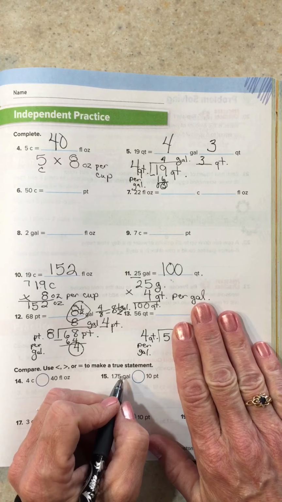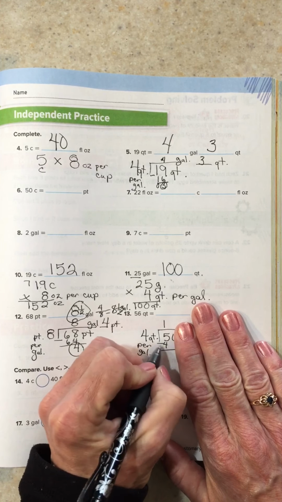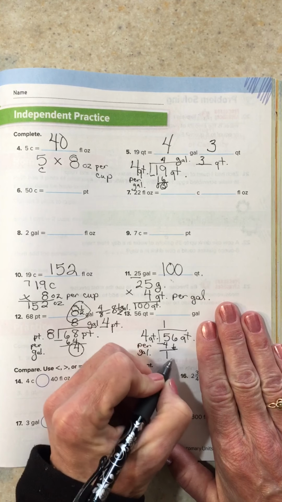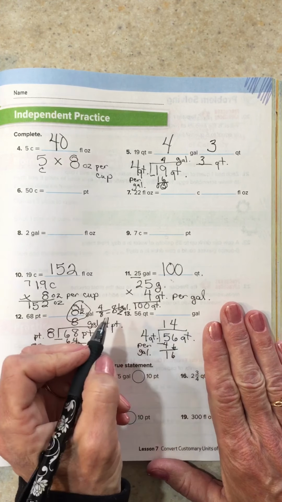56. Okay, 4 does go into 5 one time. 4 times 1 is 4. When you subtract, you get 1. Bring down the 6. 4 goes into 16 exactly 4 times. So this one comes out even. 4 times 4 is 16. You subtract and you get 0.